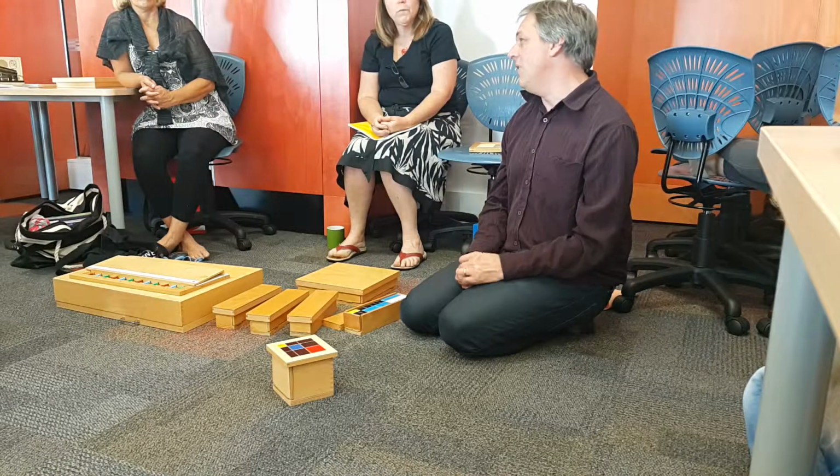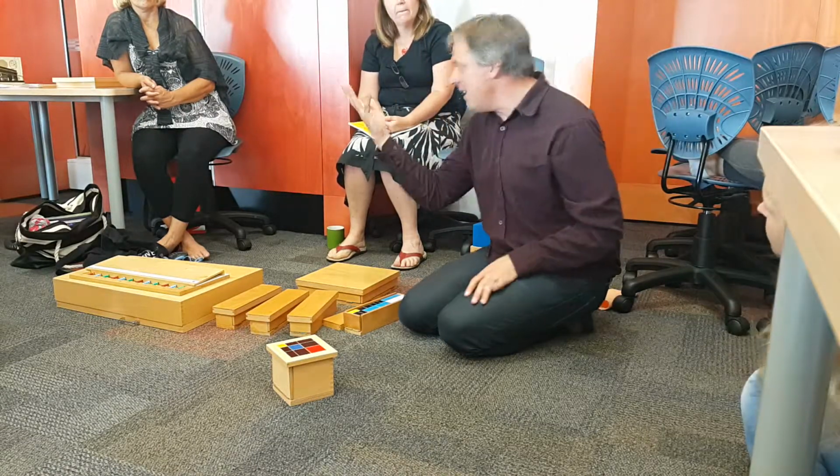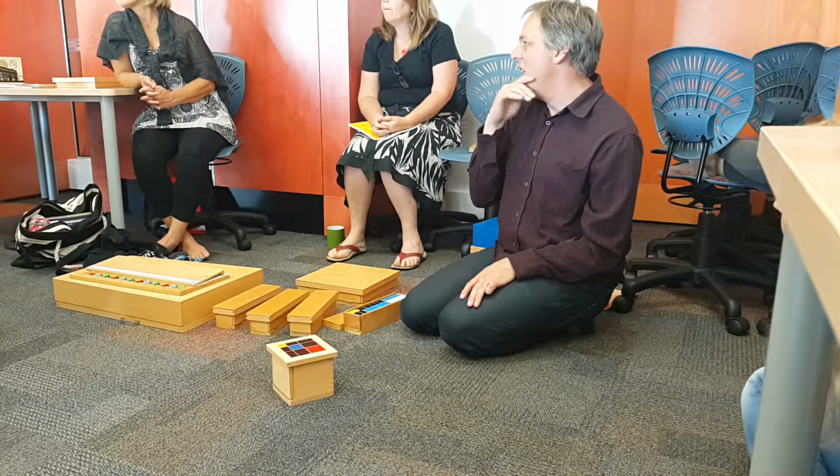A torch can only be on or off. It's just an electric pulse. Is it there or not there? In fact, it's not on or off. It's either there or not there.